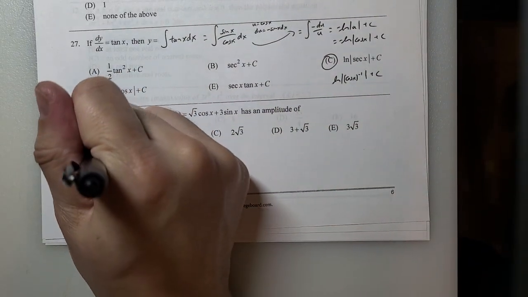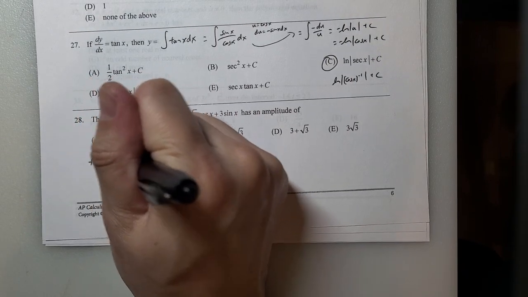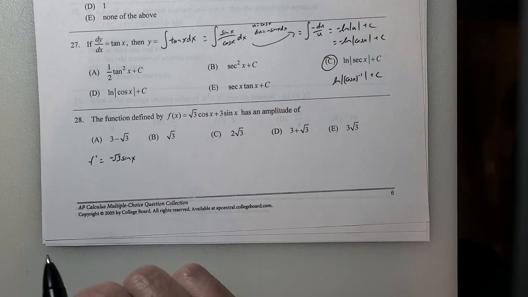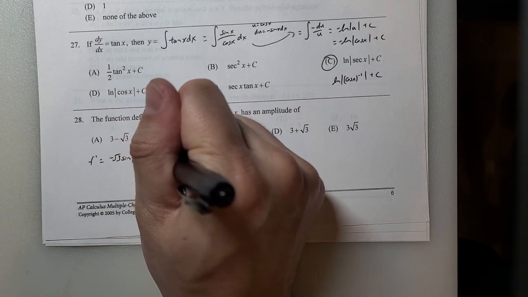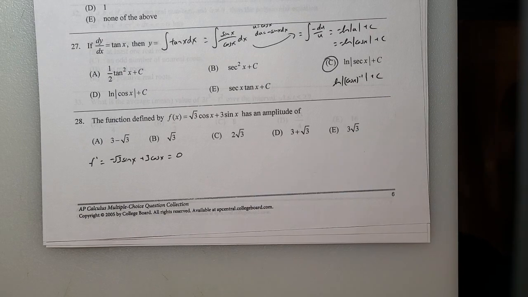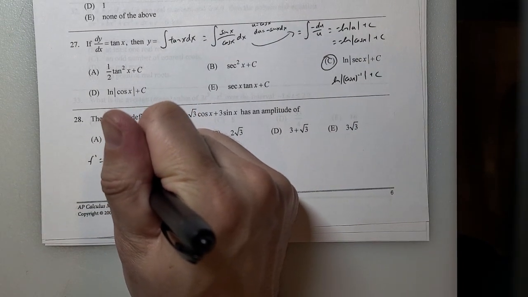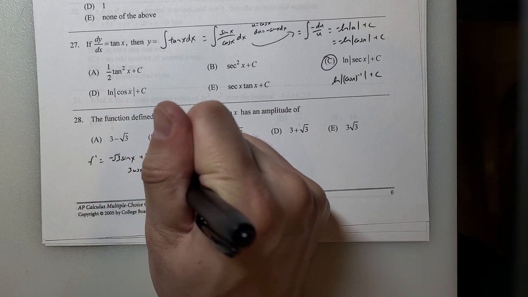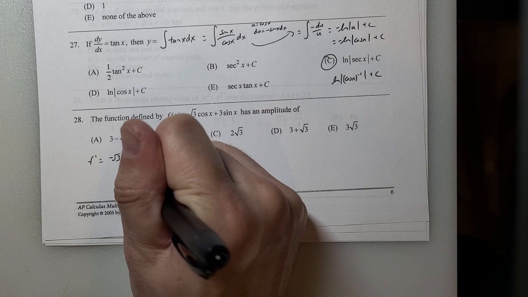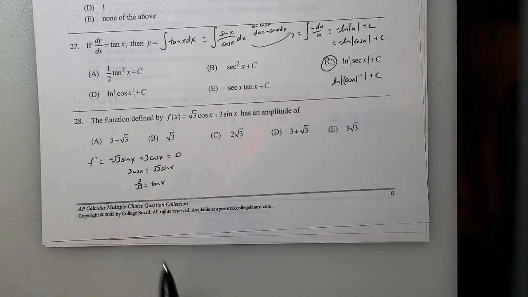So let's find a derivative. f prime would be what? Minus root 3 sine x plus 3 cosine x. Let's set it equal to 0. Okay? So we would get what? 3 cosine x is root 3 sine x. So 3 over root 3 is tangent x.